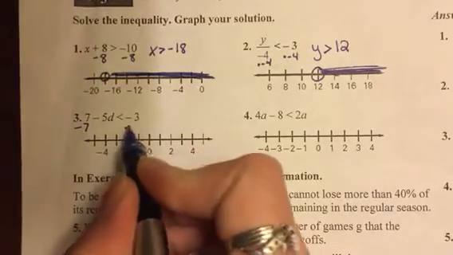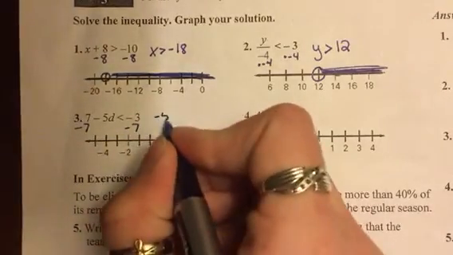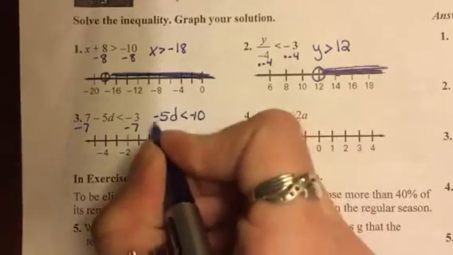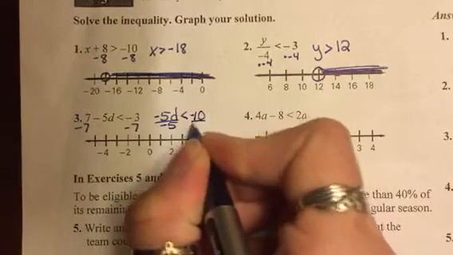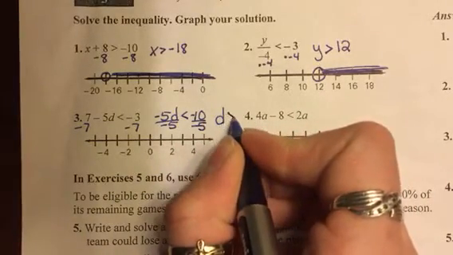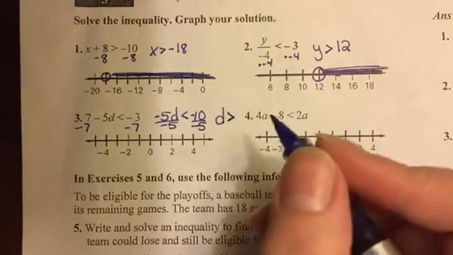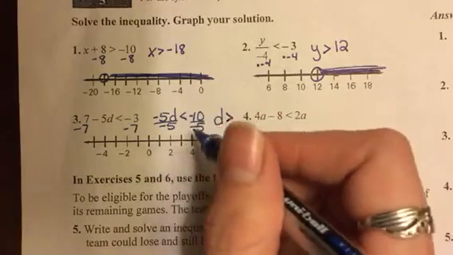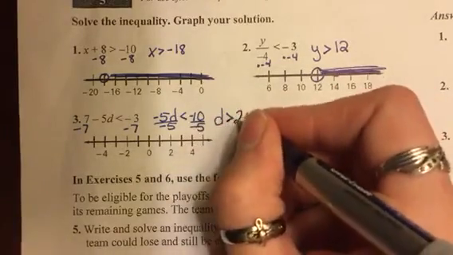Subtracting 7, negative 5. D is smaller than negative 10. Divide by negative 5, divide by negative 5. D is greater than, switching the sign because we divided by a negative. Negative 10 divided by negative 5 is positive 2.